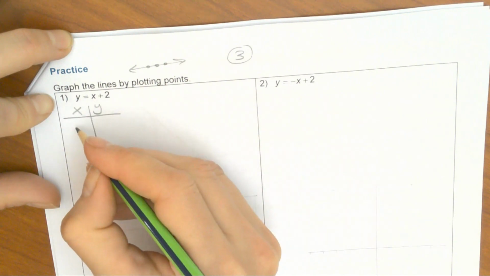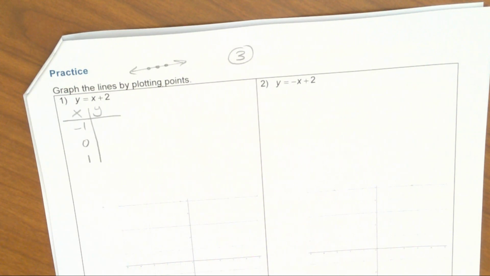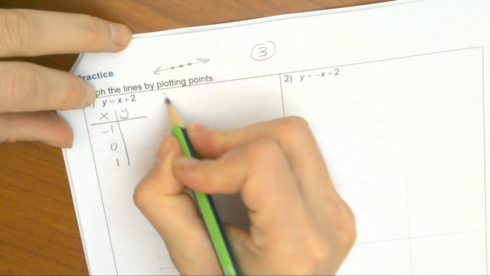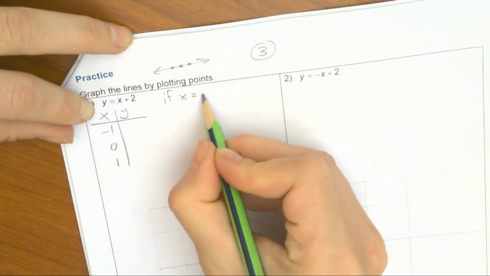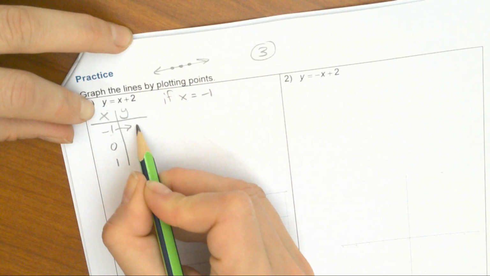So let's pick -1, 0, 1. Those are small numbers, and those are easy numbers. And if we keep them small, then they'll fit on the graph. So then I go, if x equals -1. So first we're having x equals -1, and we're going to find out what y is.